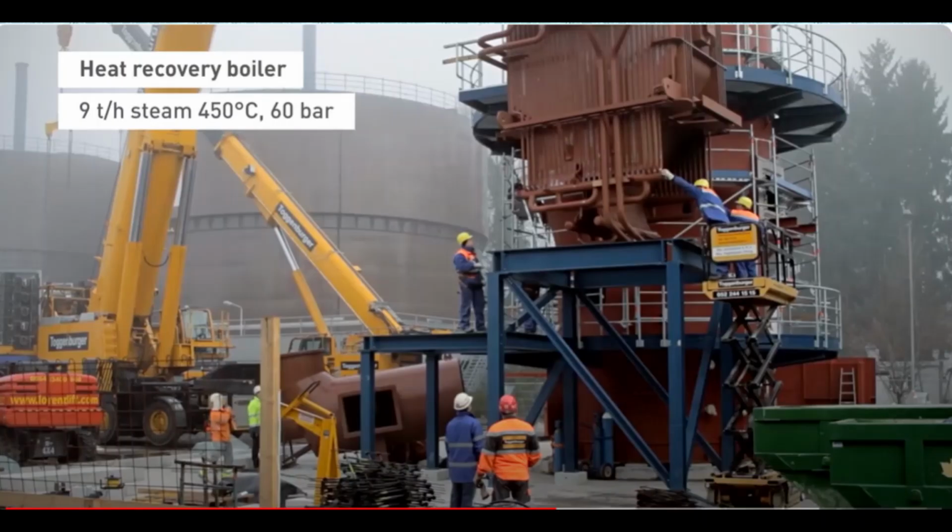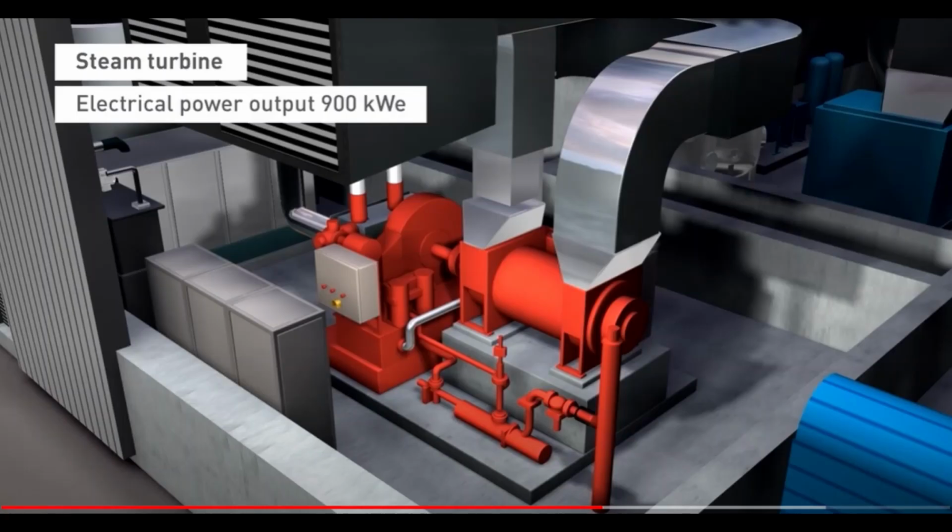So this is the heat recovery boiler of the Autotech incinerator plant with a capacity of 9 tons per hour of steam at 450 degrees centigrade and 60 bar pressure. So this is the view of the steam turbine, with an electrical power output capacity of 900 kilowatts.